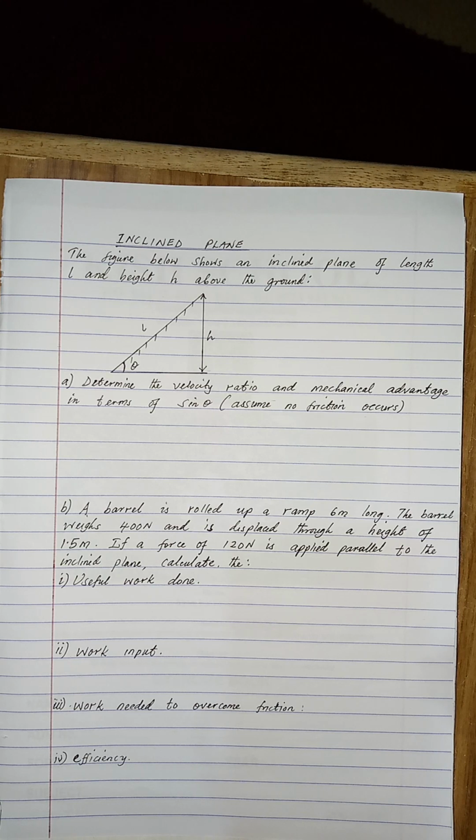Today we want to look at inclined plane, and we want to look at that with the aid of an example.